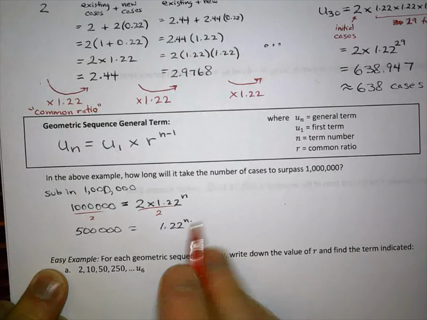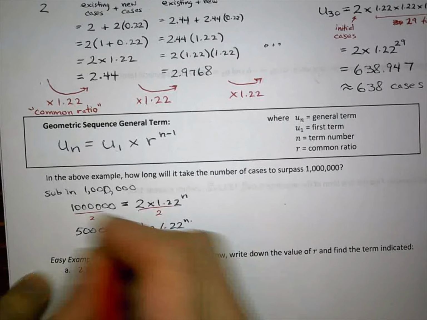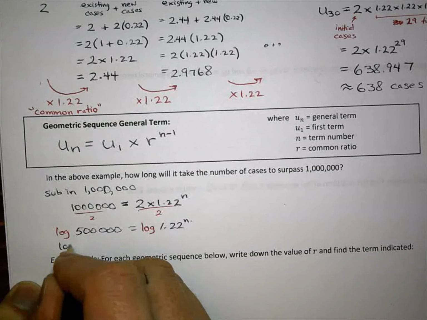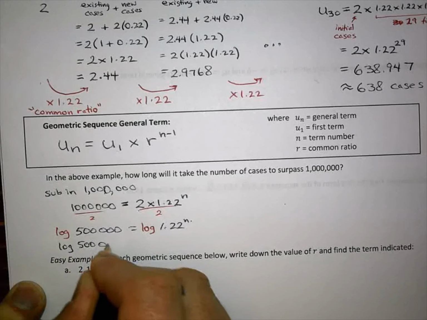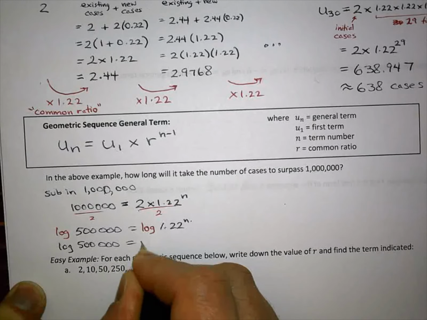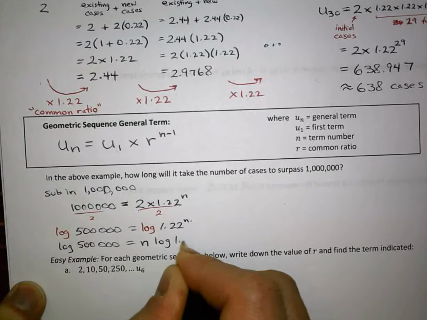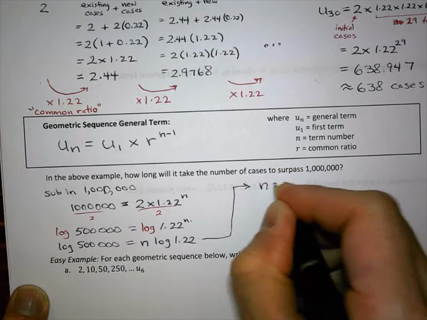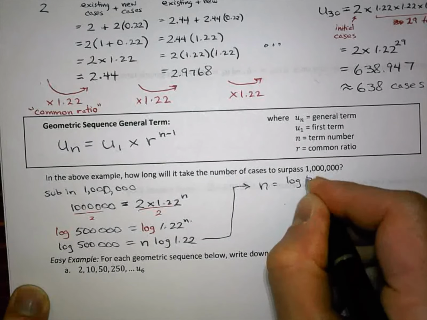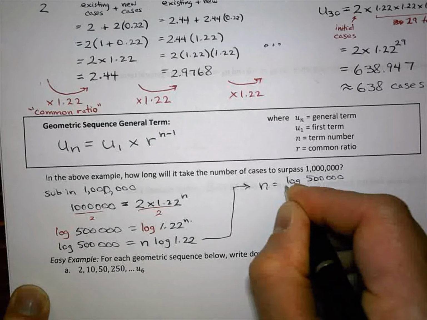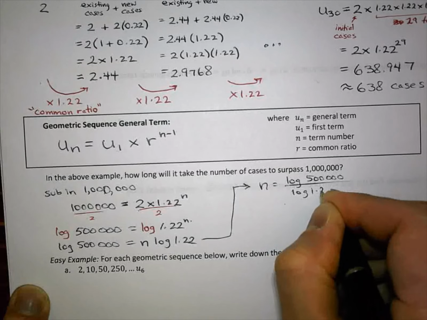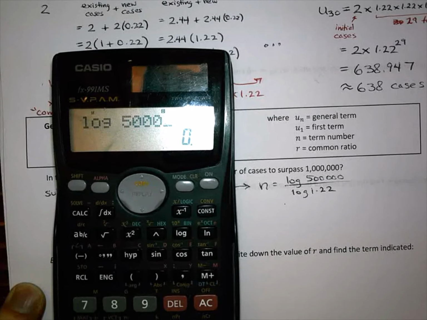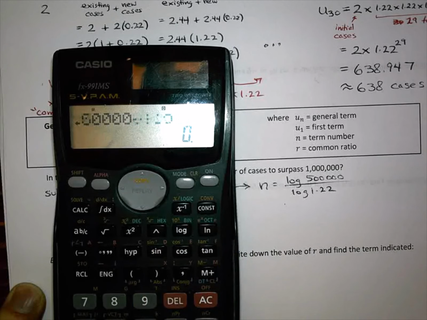Now, to get rid of the n, I'm going to log both sides. Why did I do that? Well, because log 500,000, this n comes down, so I end up with n log 1.22. To solve this expression now, I end up with n is equal to log 500,000 divided by log 1.22.